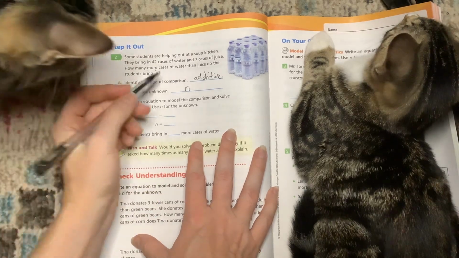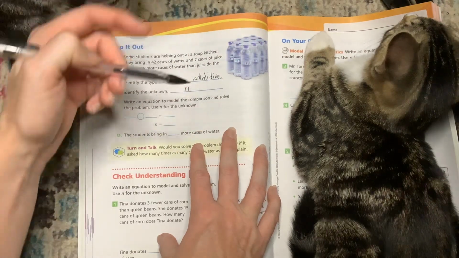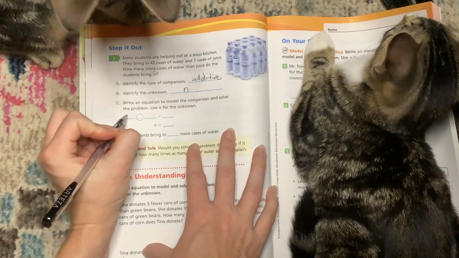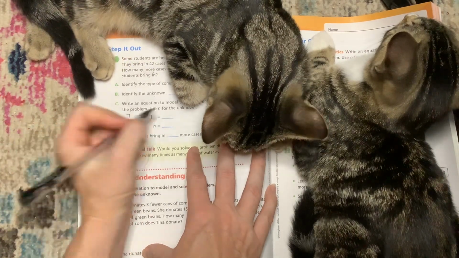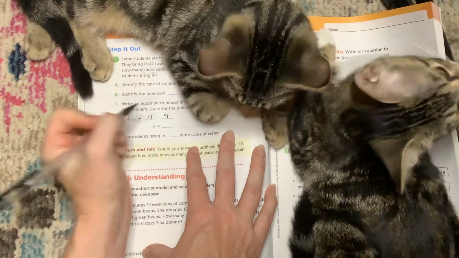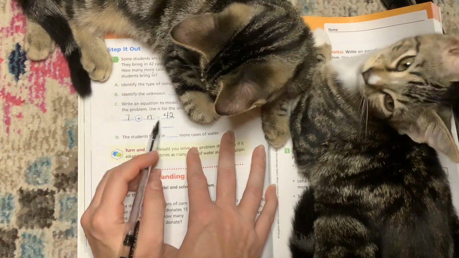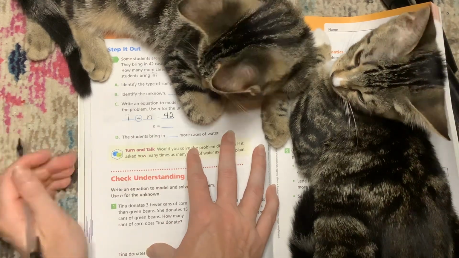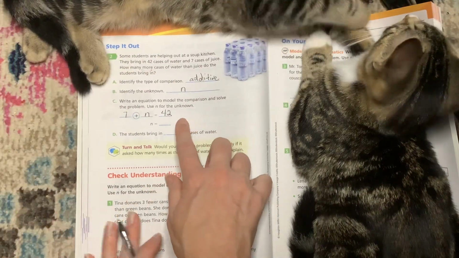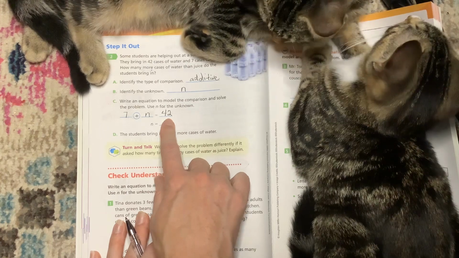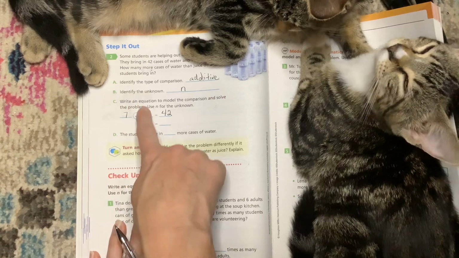So our n, our unknown, is how many more cases of water. We know there are 7 cases of juice, and if we add our unknown to it, we're going to get the total amount of water. So we have our total here, and we can count over in our heads to get to 42.